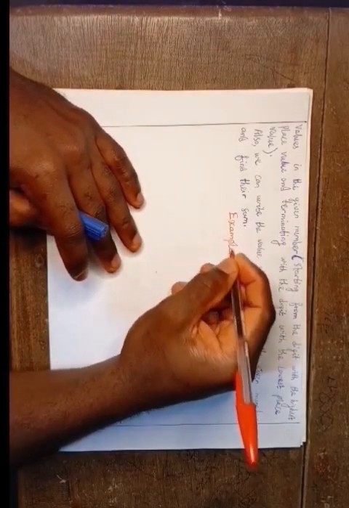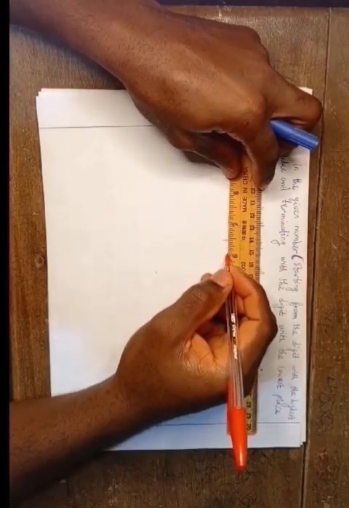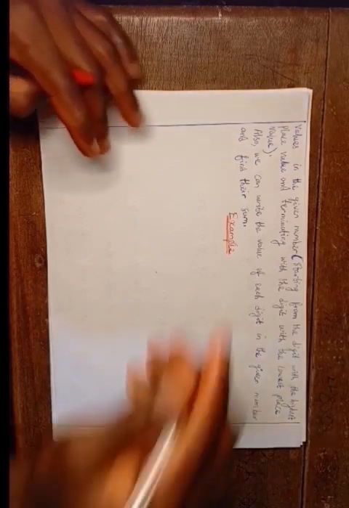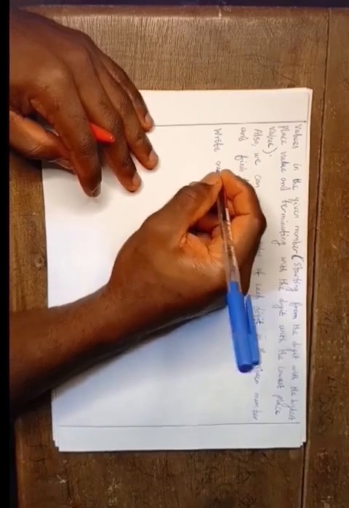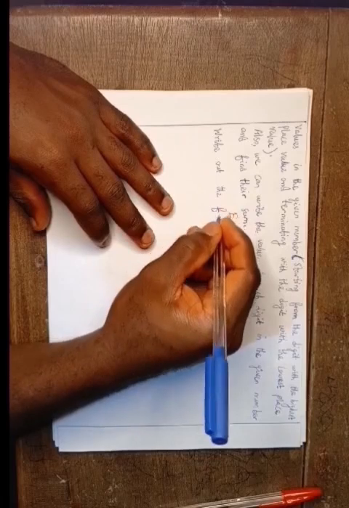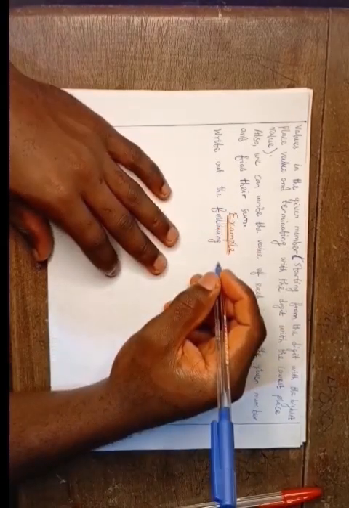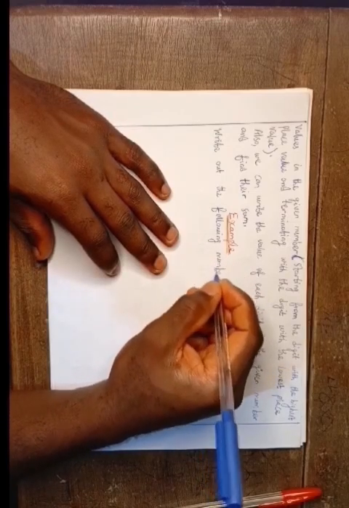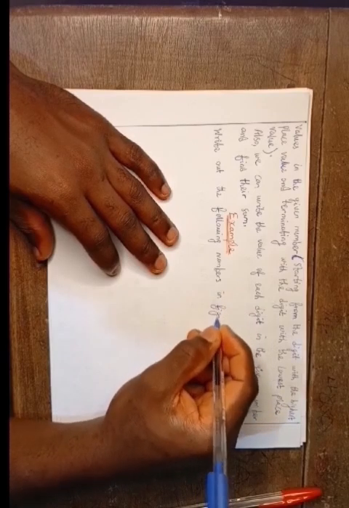Example: write out the following numbers in figures.